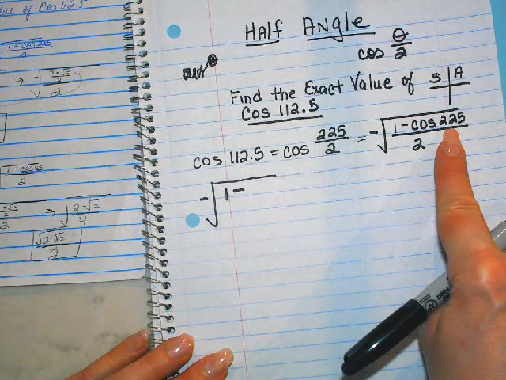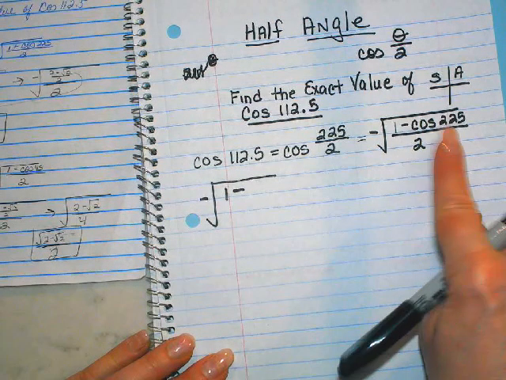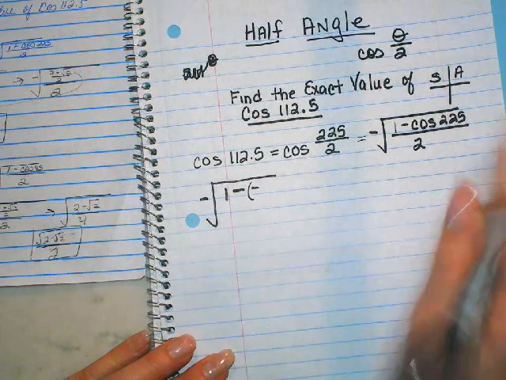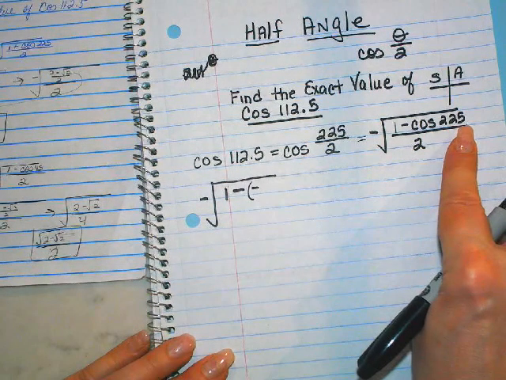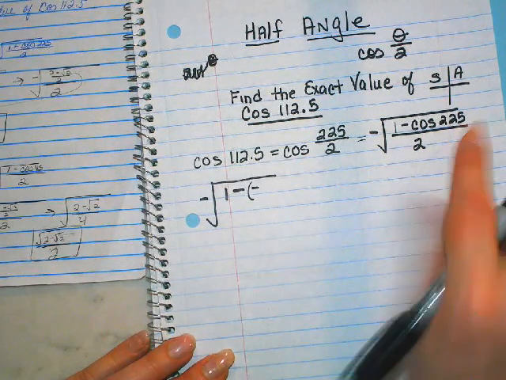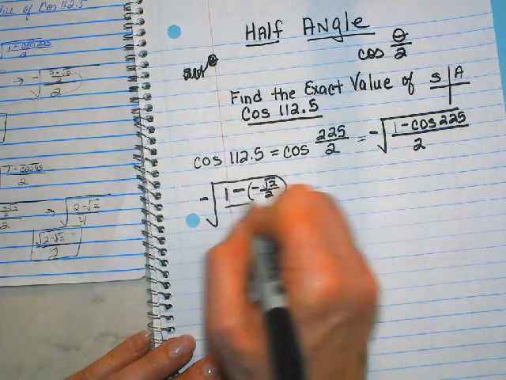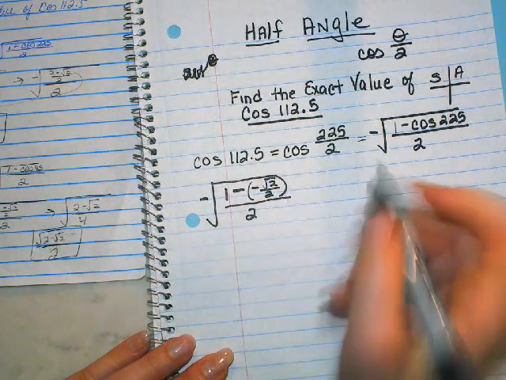First of all, 225 is in quadrant 3. In quadrant 3, cosine is negative. The reference angle, we know it ends in 5, so the reference is going to be 45. It's radical 2 over 2, all divided by 2.